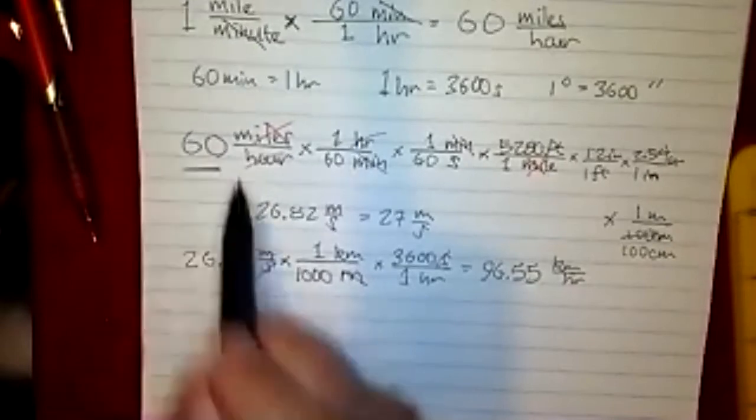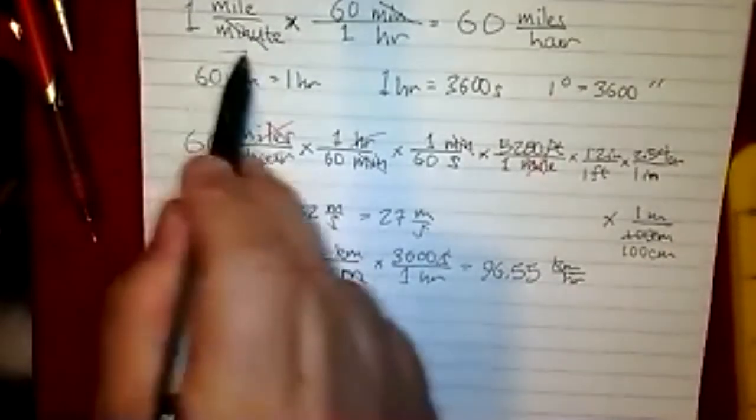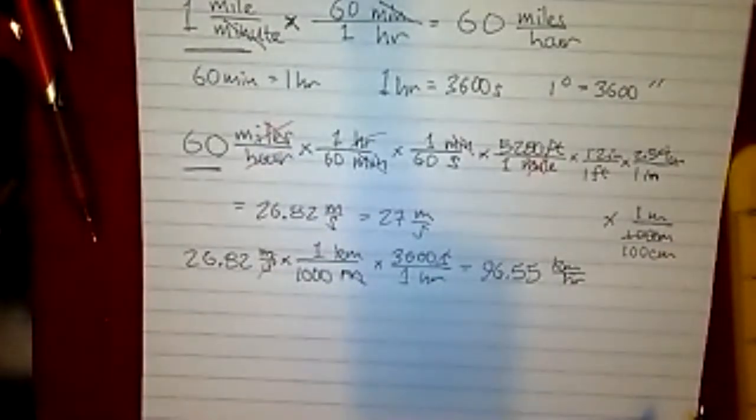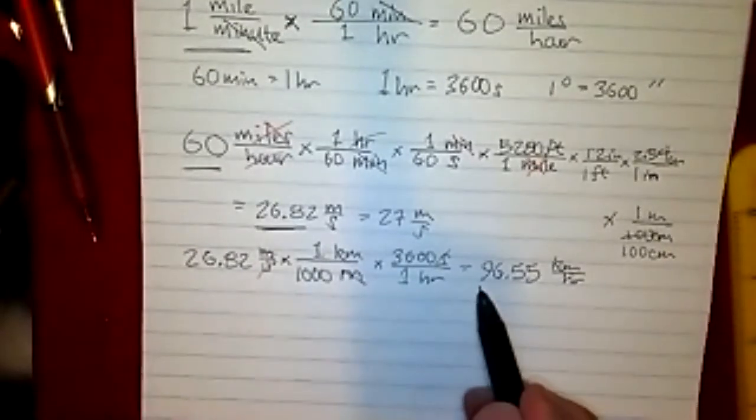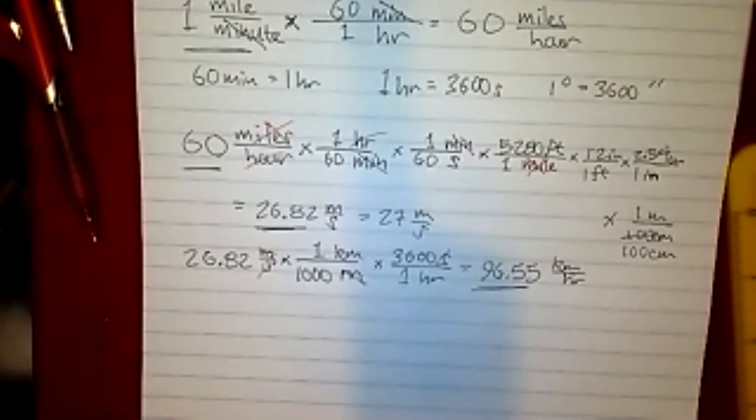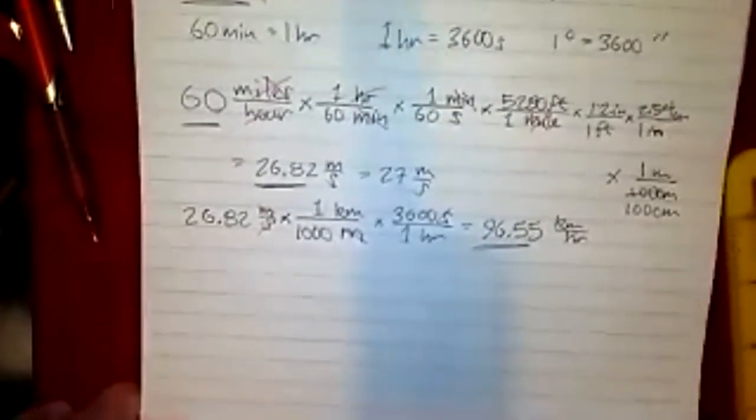One, 60 miles per hour, which is the same thing as a mile per minute, also happens to be equal to 26.82 meters per second, which also happens to be equal to 96.55 kilometers per hour. So there's some pretty good results that we've got there.